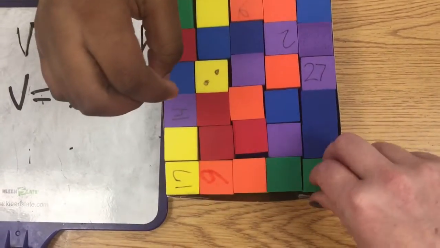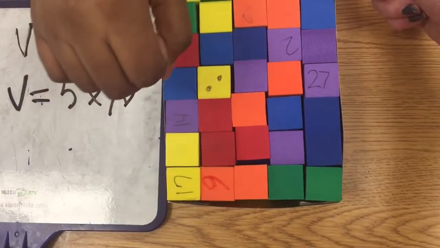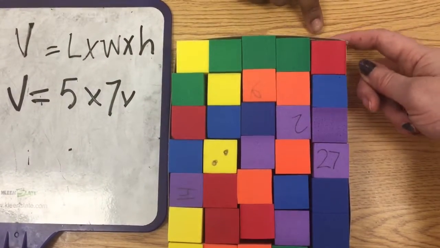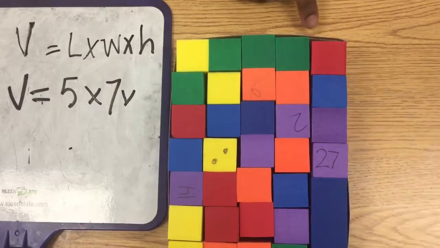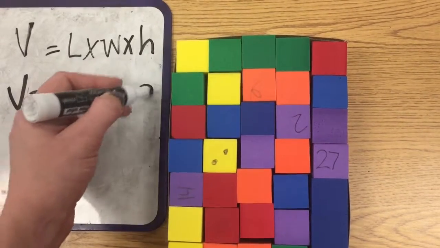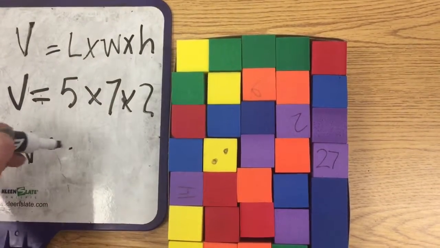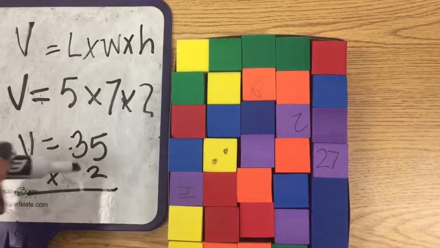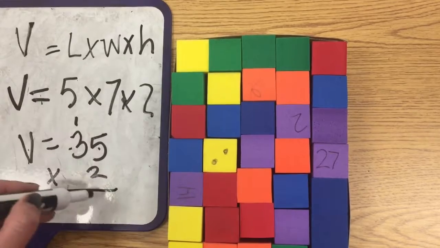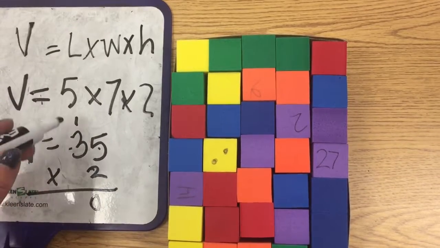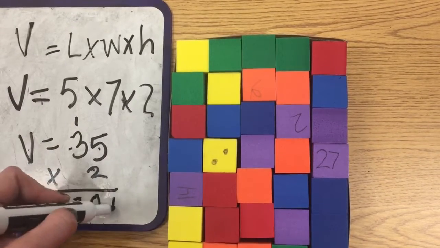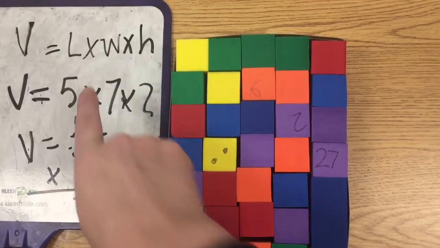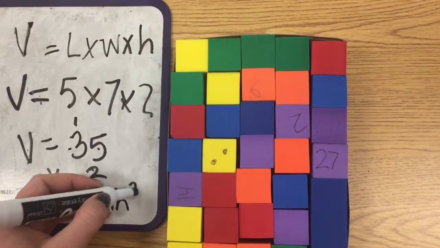That's my width. What's my height? You have one row here and one row there. So what's my height? 2. So I know that 5 times 7 is 35 times 2. So 2 times 5 is 10. 2 times 30 is 60, plus 10 is 70. And we have inches. How many dimensions do we have now? 3. So I'm going to cube it.